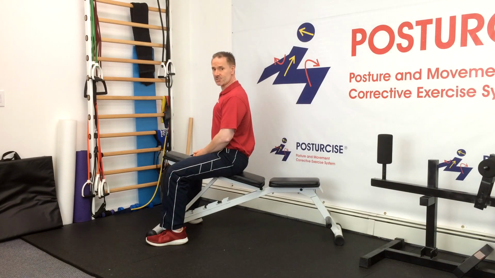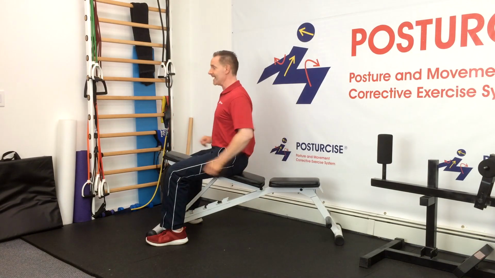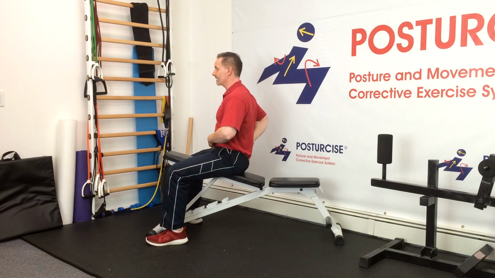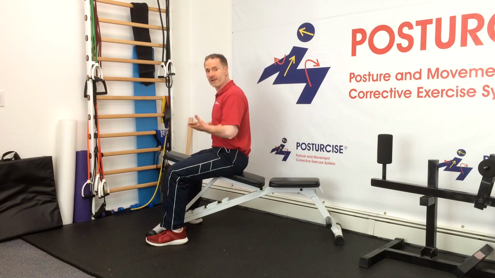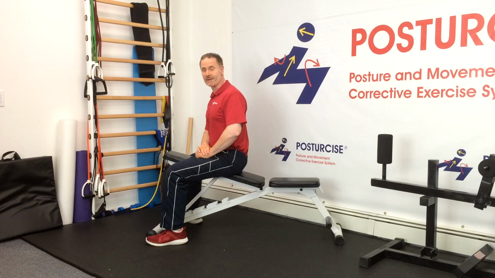If I had a disc disorder, though, having the front of the seat upwards and the back of the seat down and causing a decreased arch in my lower back is going to put more pressure on the front of my spine, compressing my discs and most likely aggravating my condition.